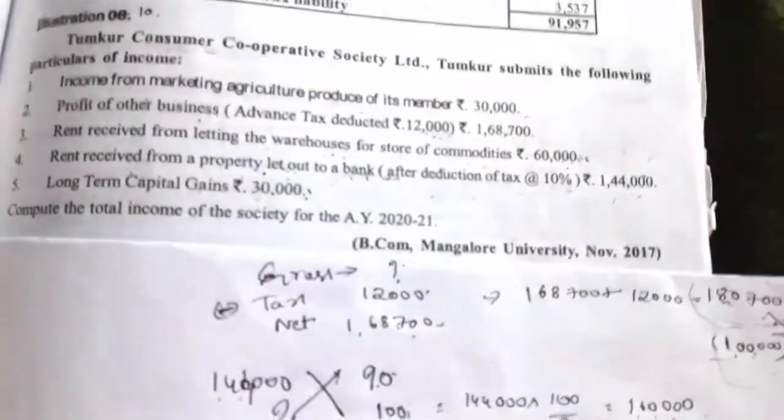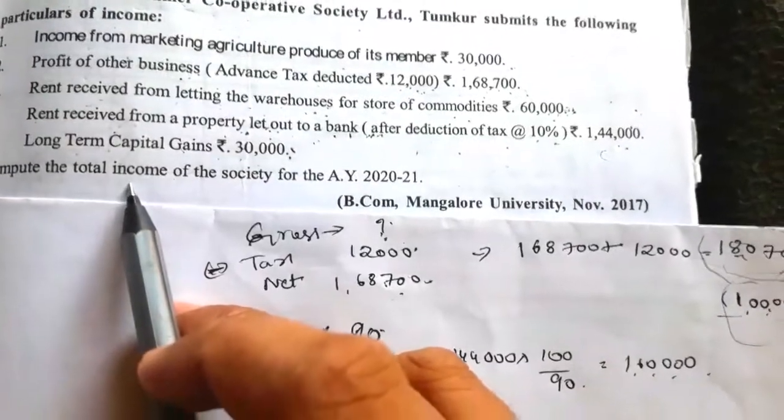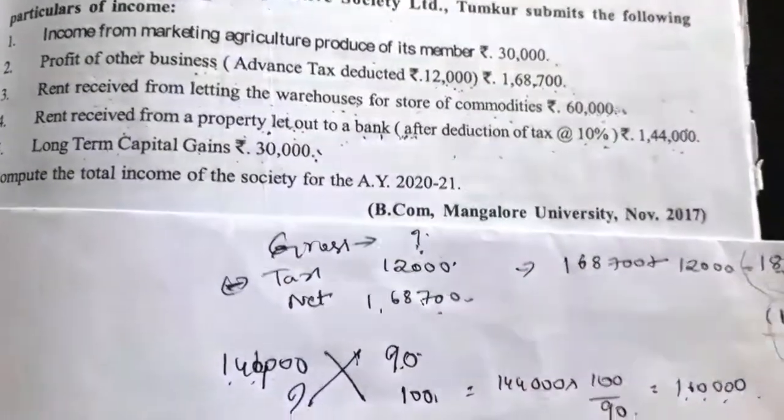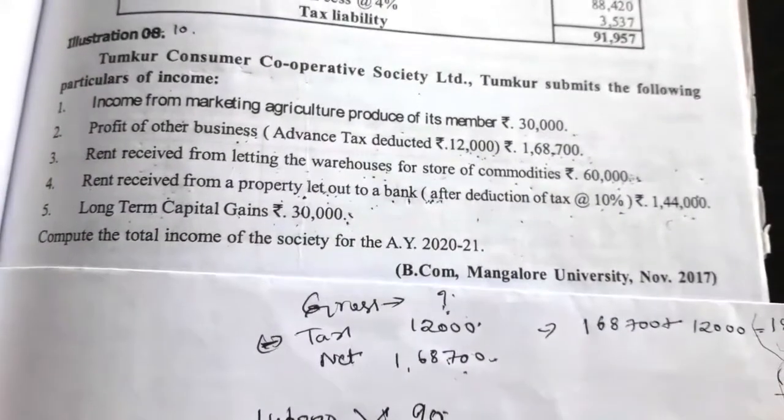For this there is no deduction. So the balance is total income. So here we have to compute the total income. They have not asked to compute the tax liability.